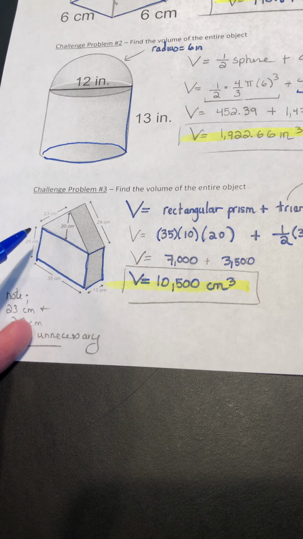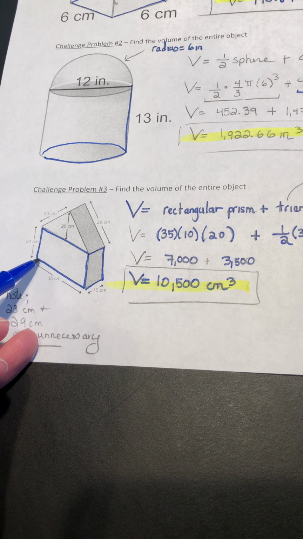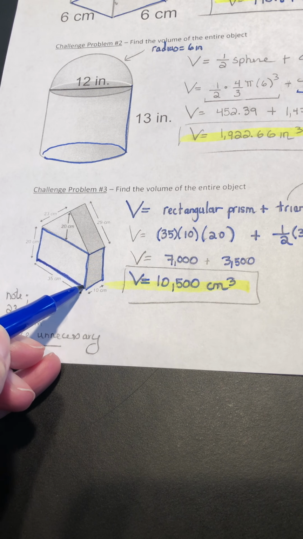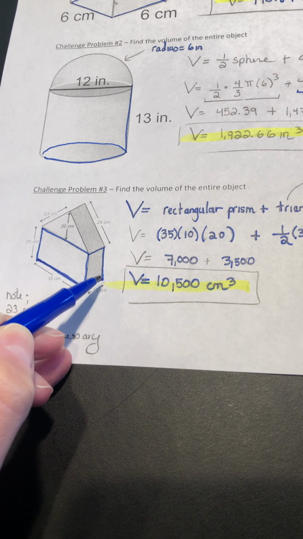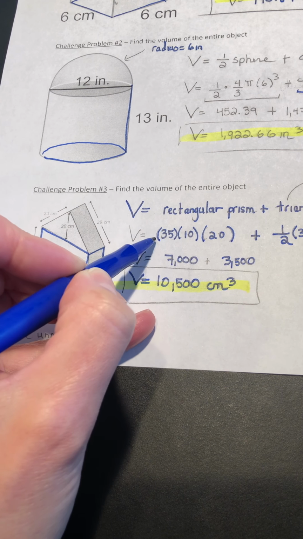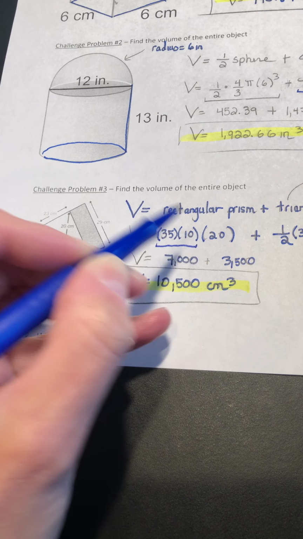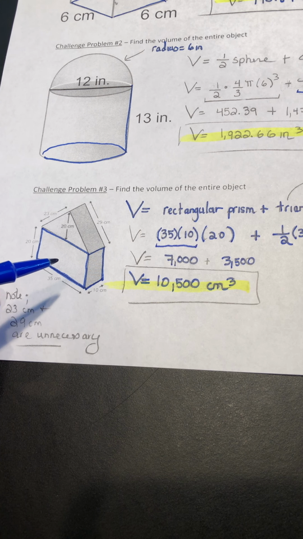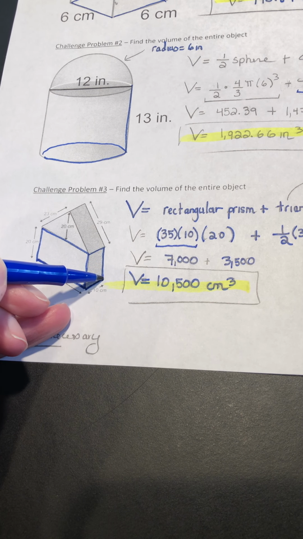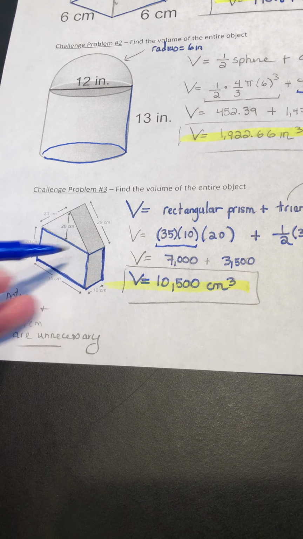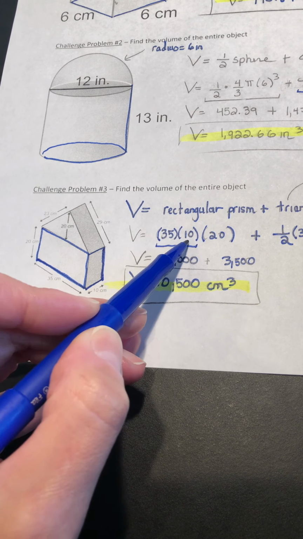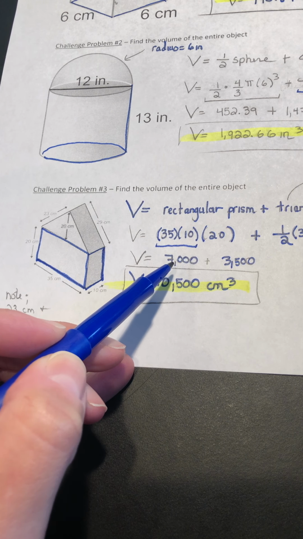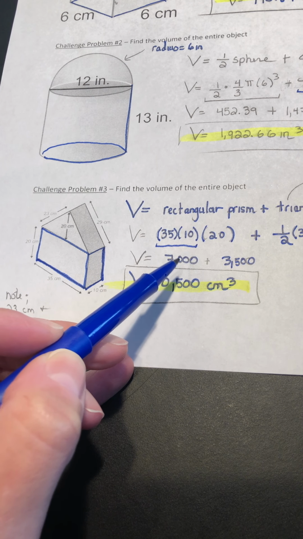So if I look at the rectangular prism, I notice that the base is, of course, a rectangle. And it looks like the base is a rectangle that's 35 by 10. So 35 by 10 is the area of the base. But to get the amount of space inside the shape, I have to multiply that by the height of the rectangular prism. And the height looks like it's 20. So 35 times 10 times 20 gets me 7,000 for the volume of the rectangular prism.